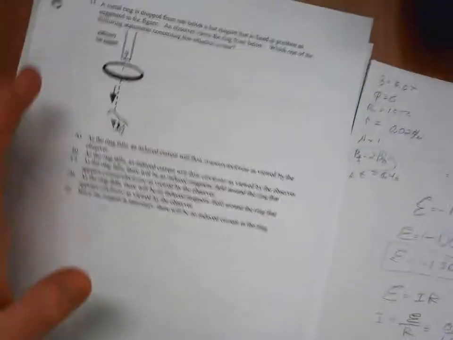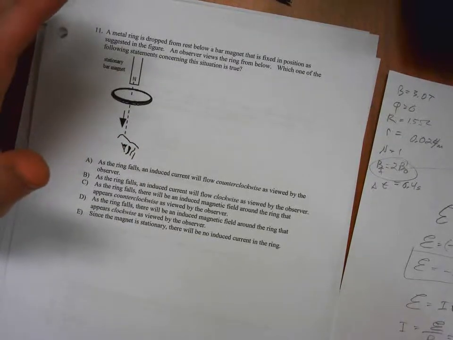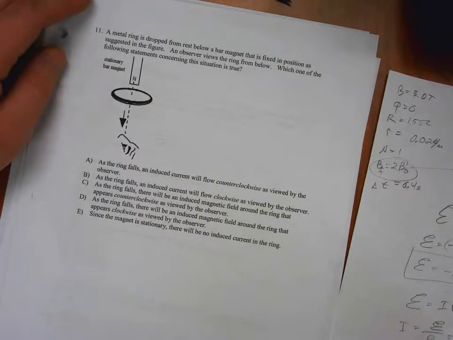Is that the last one? Oh, last problem. A metal ring is dropped from rest below a bar magnet that is fixed in position as suggested in the figure. An observer views the ring from below. Which one of the following statements concerning this situation is true?